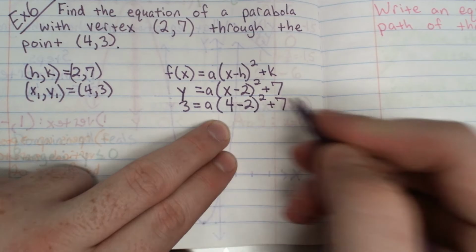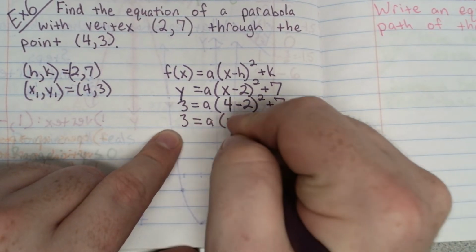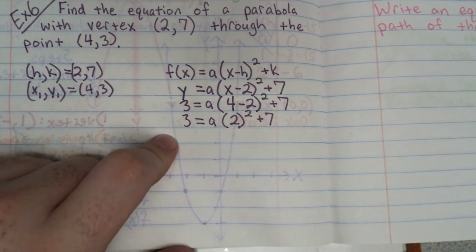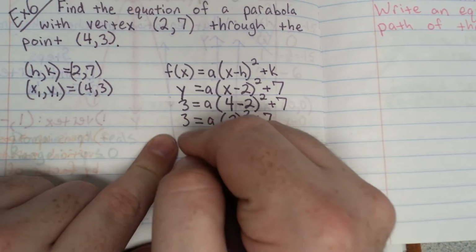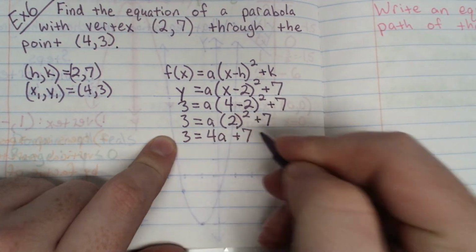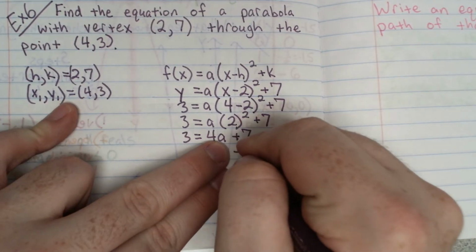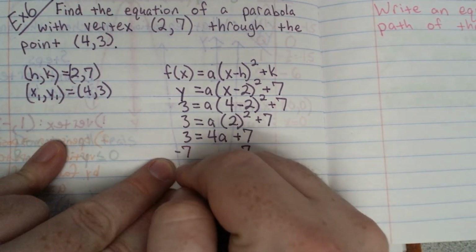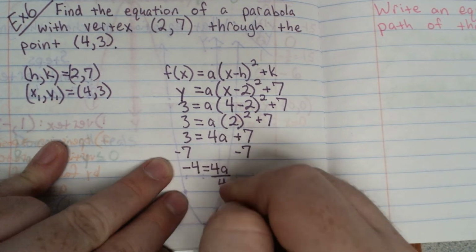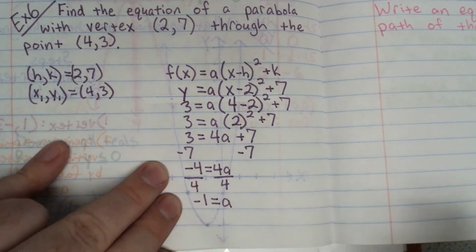So 4 minus 2 is 2. So we get 3 equals a times 2 squared plus 7. Then I can square the 2, which is 4. So 3 equals 4 times a plus 7. And hopefully this is an Algebra 1 problem for us to solve at this point. We'll subtract 7 from both sides, giving us negative 4 equals 4a. And we can divide both sides by 4, which tells us that a is negative 1.